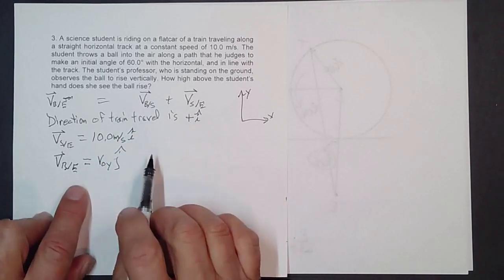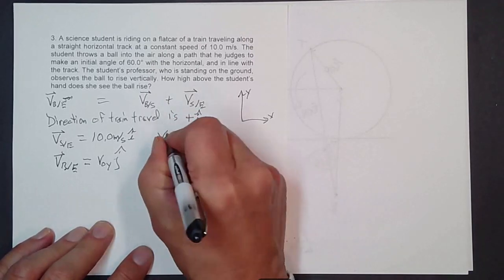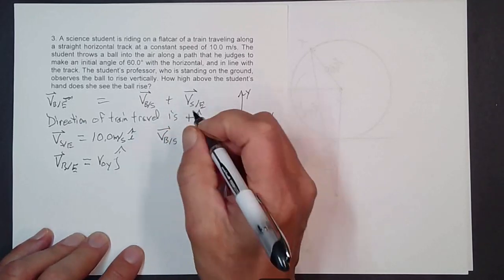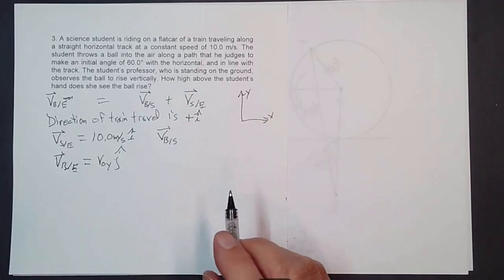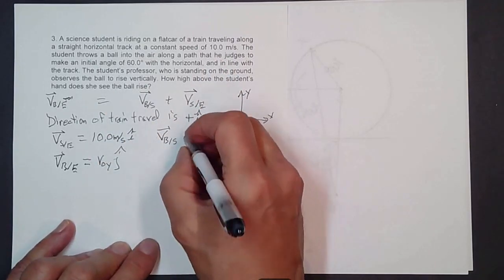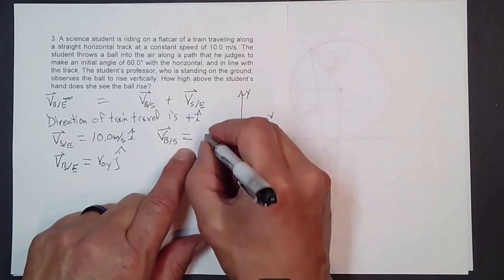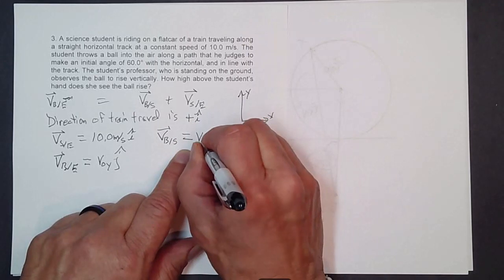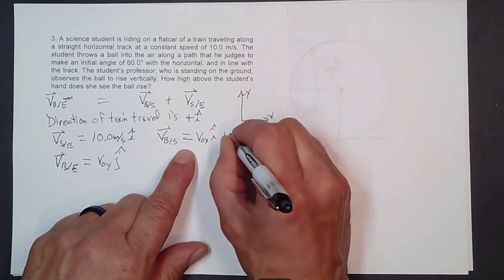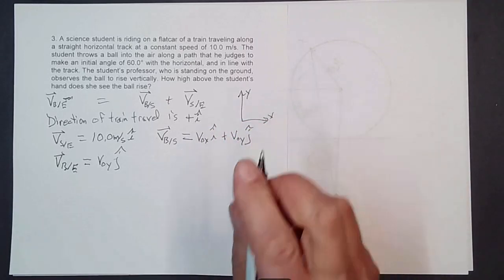There's going to be a velocity of the ball with respect to the student, and he sees it going up at an angle of 60 degrees with the horizontal, but we'll worry about that in a minute here. I'm just going to say it's going to have some v naught x in the i-hat direction and a v naught y in the j-hat direction.